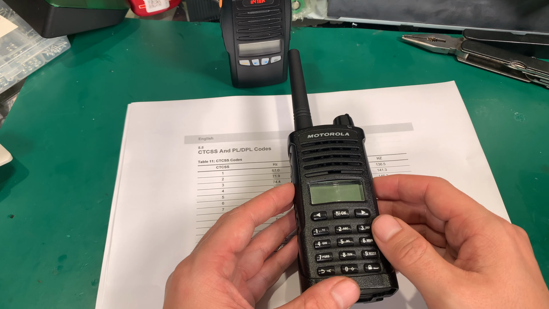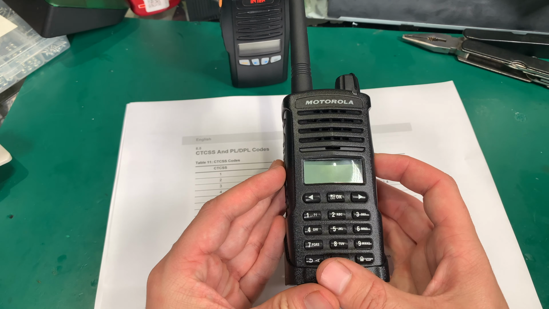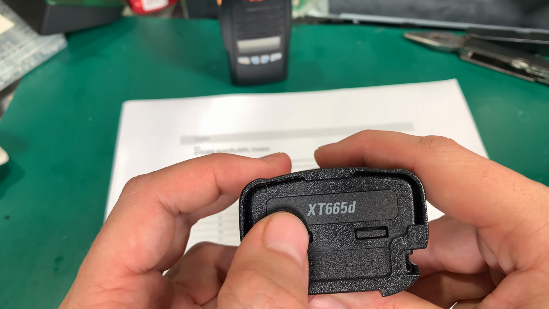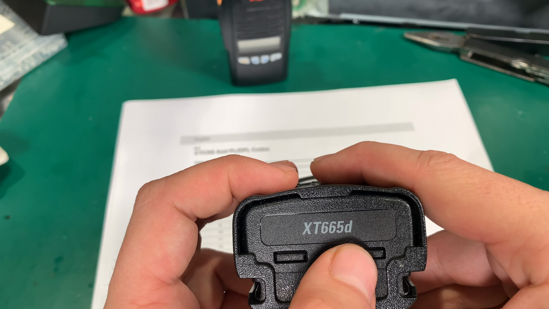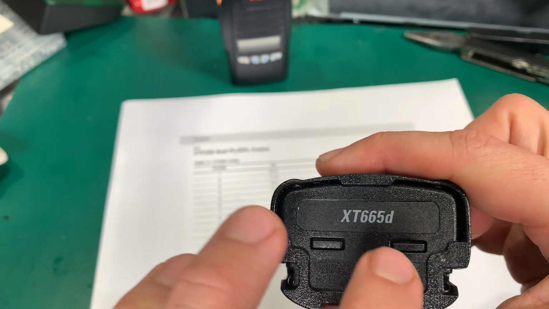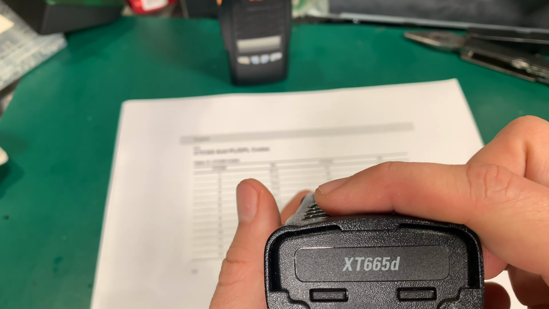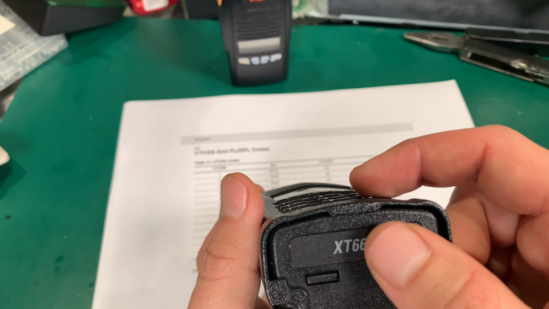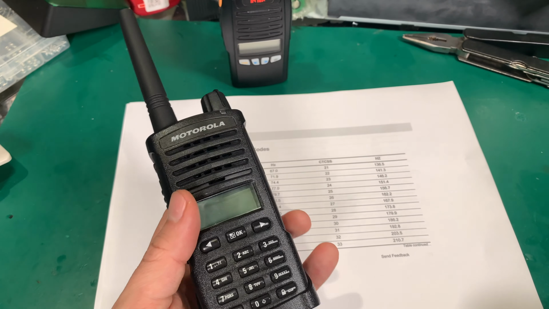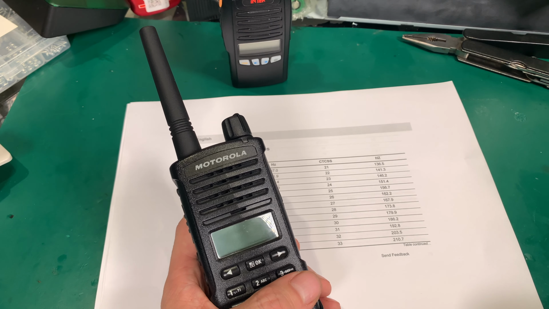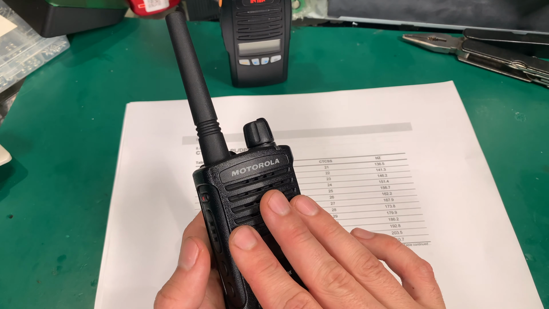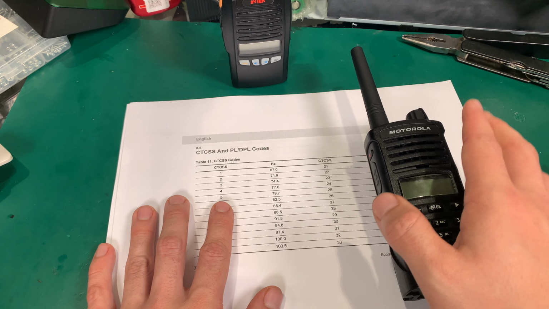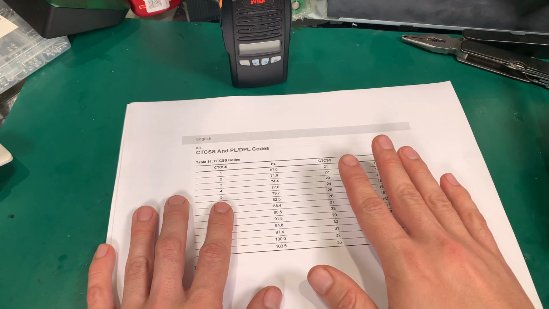Hello, today I would like to teach you how to front panel program the Motorola XT665d, but this is going to apply also to the XT660. The 5 means that we've got more frequency to select, and they are the LPD. What do we need? We need our radio and user manual.